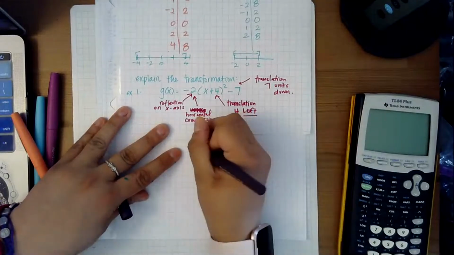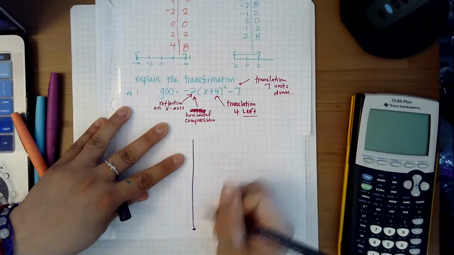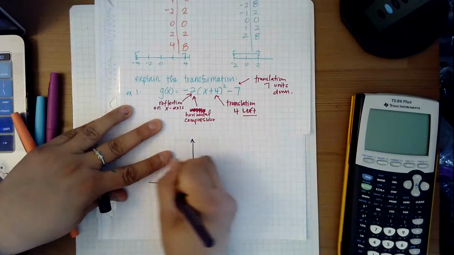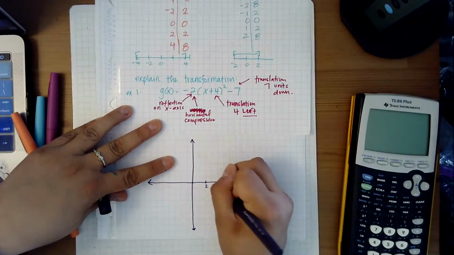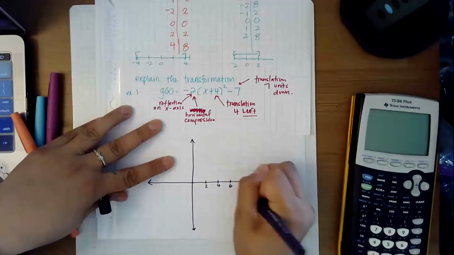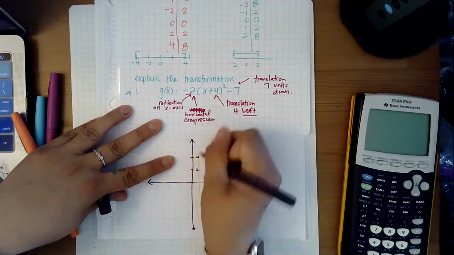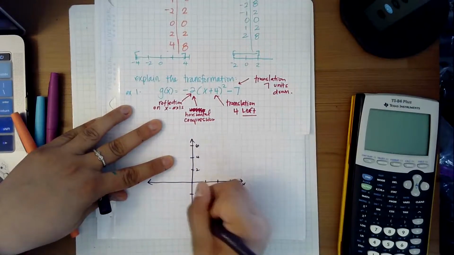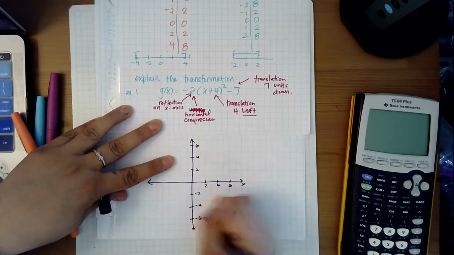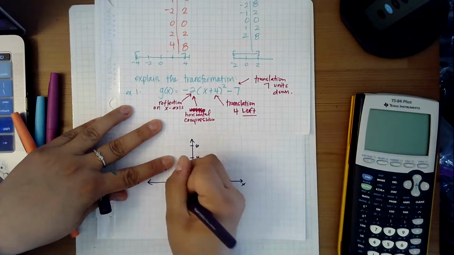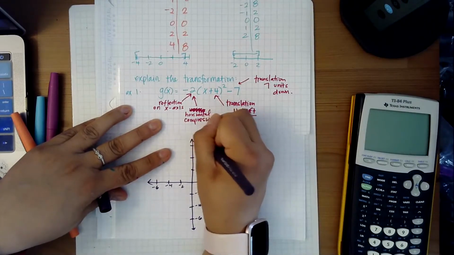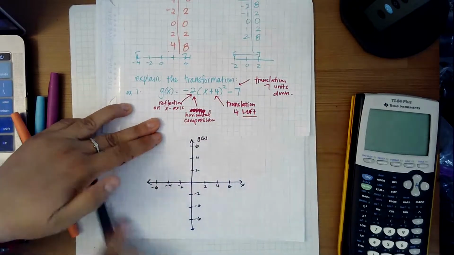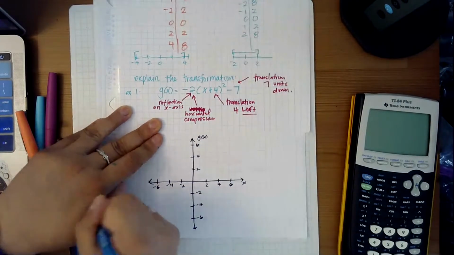Just making some more space. Okay, I'm still going to graph my parent function so you understand.